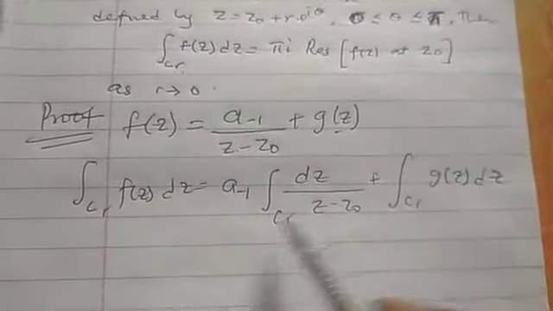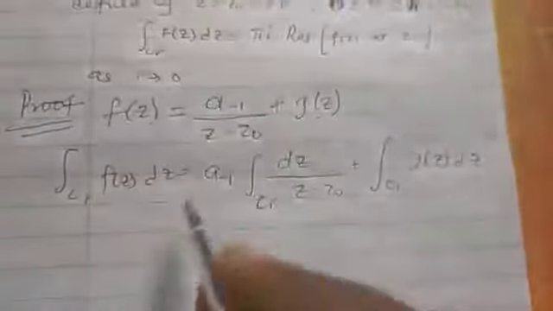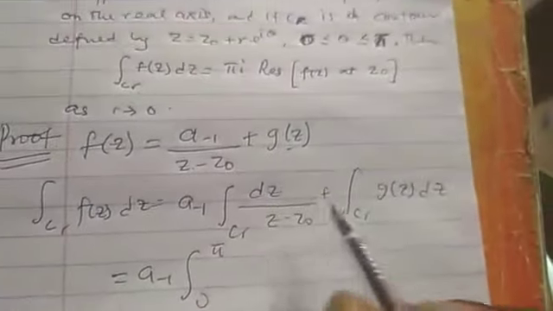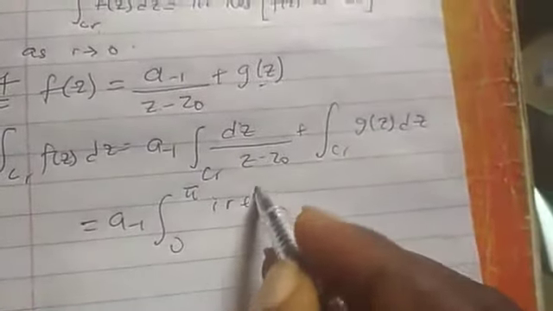So from that place, if you apply what is here, this will be equal to a minus 1, integral from 0 to pi. Our dz, if you differentiate, this will be I R exponential I theta over z minus z naught.